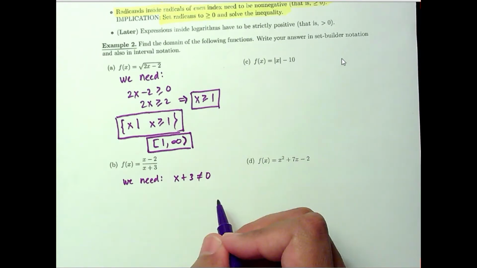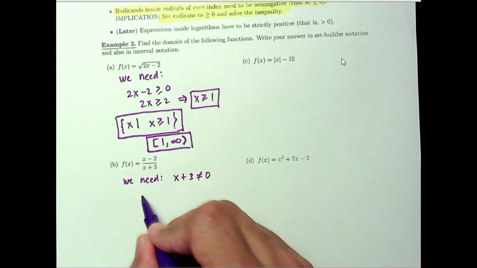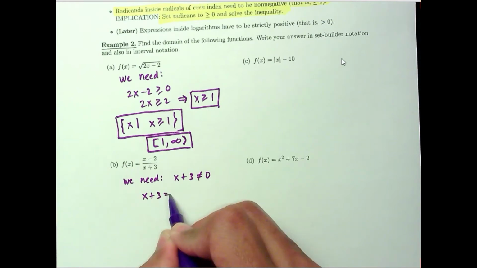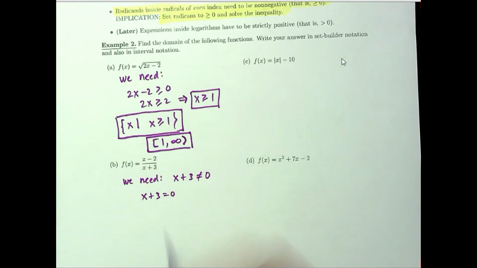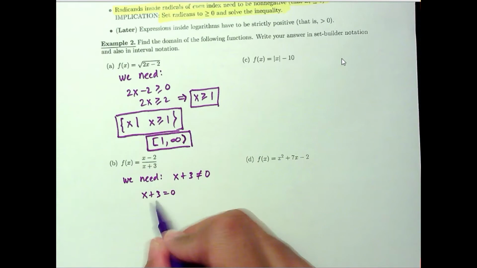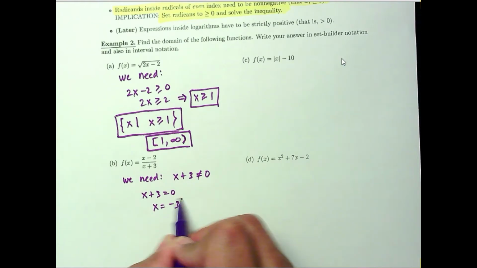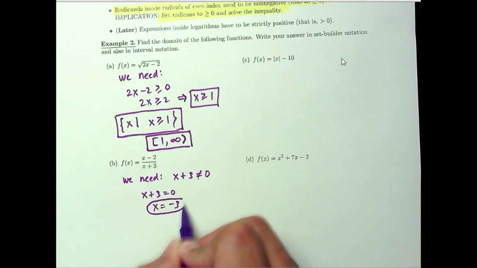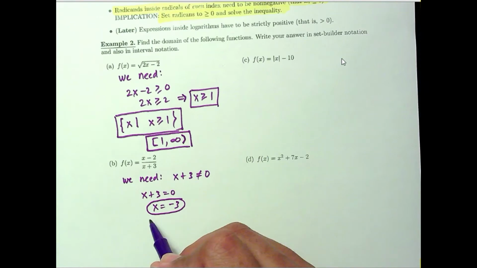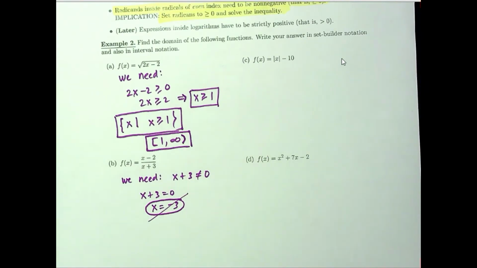So the way you figure that out is you set it equal to 0 and then you solve that. So if x plus 3 equals 0, that means x is negative 3. That means this is a number that you do not want, so this number needs to be discarded. Okay, you don't want x equals negative 3.